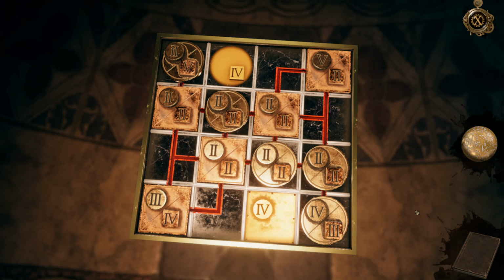The difference here is 1. The difference here is 3. The difference here is 1. And the difference here is 3. So this piece and this piece are the same but reversed. And this piece and this piece are the same but reversed. What does that matter?